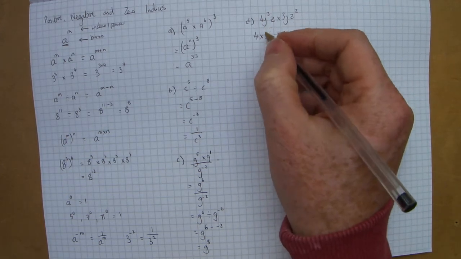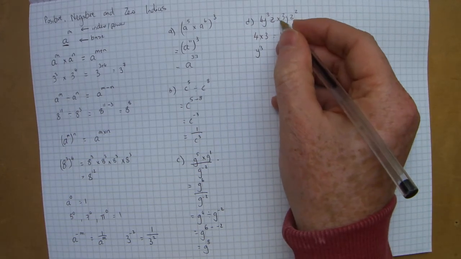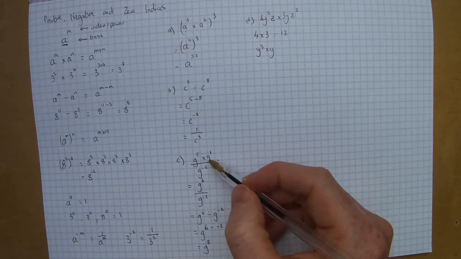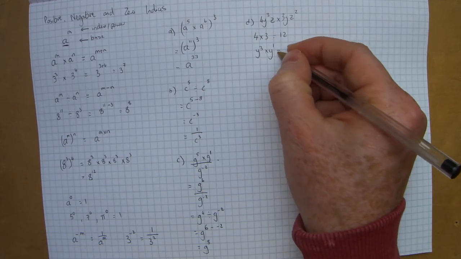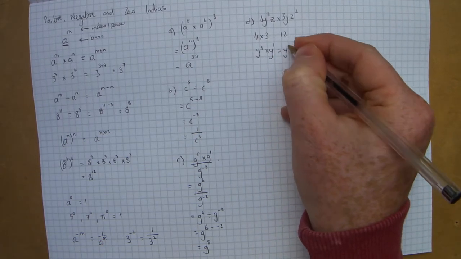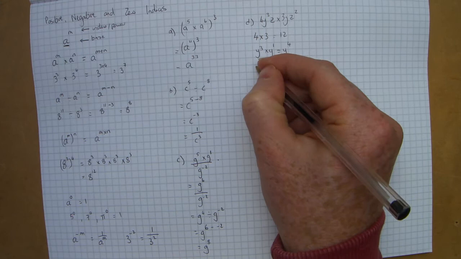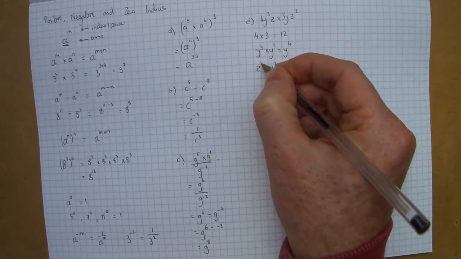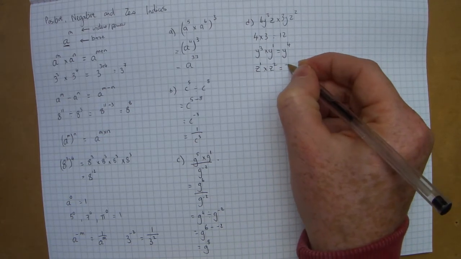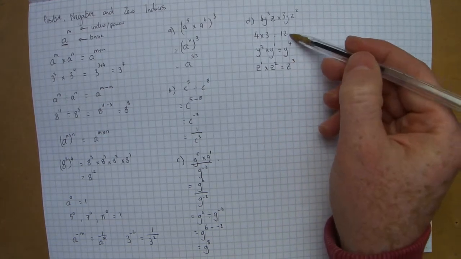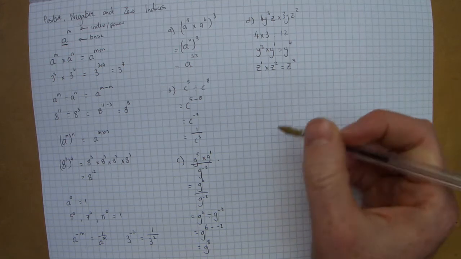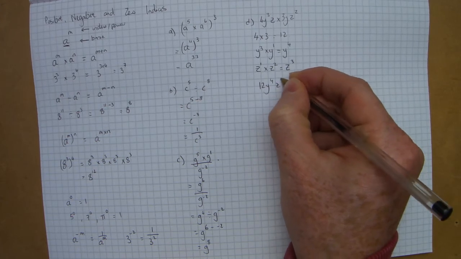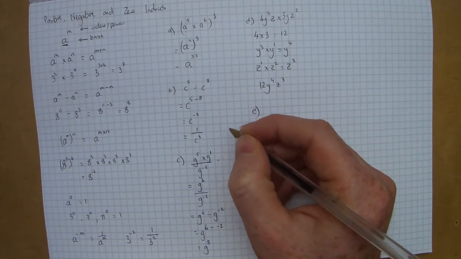We could look at the y's next, and we've got y cubed multiplied by y. Y, remember, similar to the example C, is y to the power of 1. When we're multiplying, we add them, so that's y to the power of 4. And then we've got z multiplied by z squared. Again, z is really z to the power of 1. And that's going to give z cubed. 12, y to the 4, z cubed are all being multiplied together, so they combine to give 12y to the 4 z cubed.